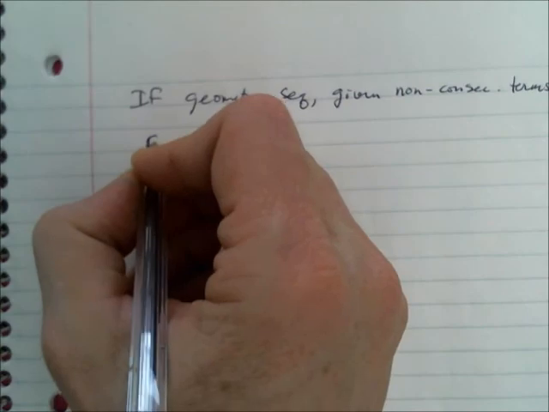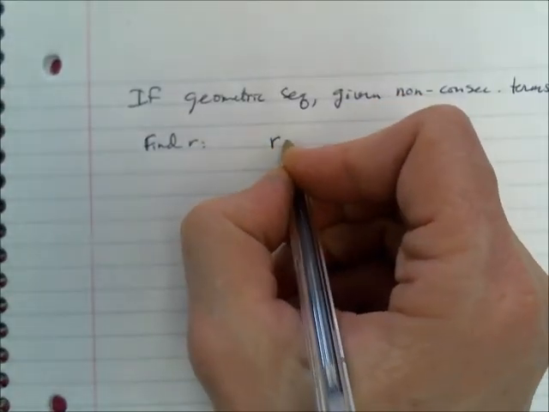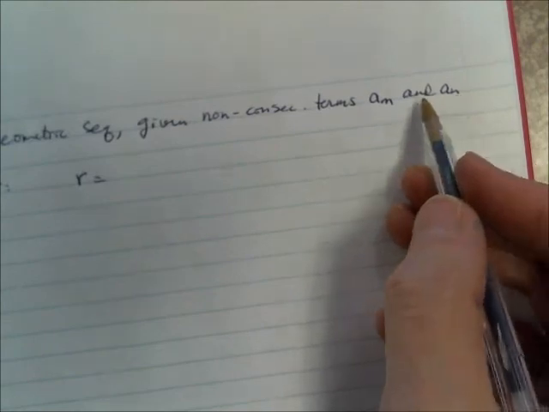If you want to find r, let's say the non-consecutive terms are a_m and a_n. Let's say this time the nth term is later than, or follows, a_m.